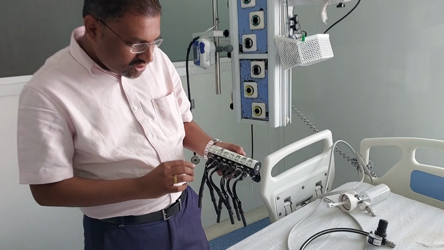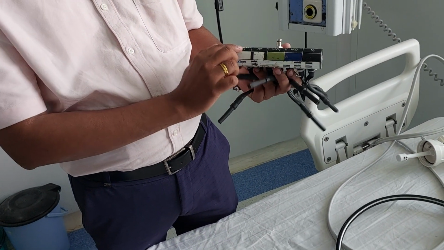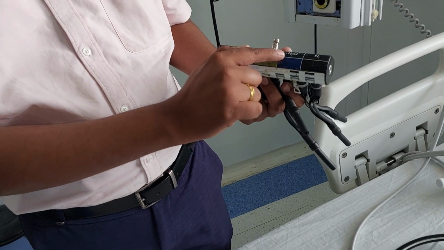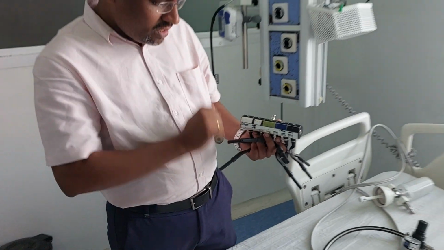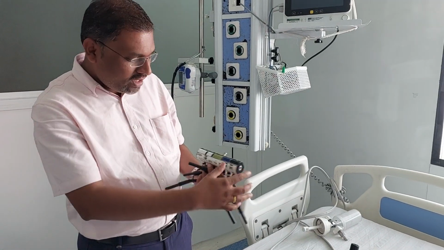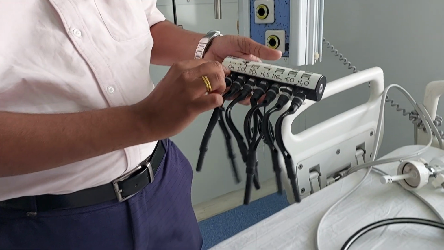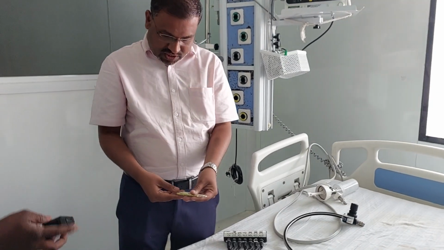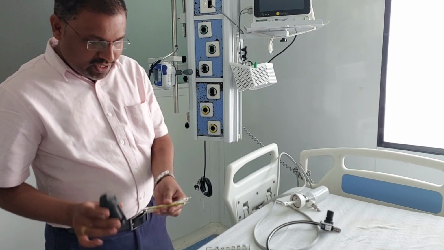Now we are going to check the oxygen. They have given different color codings: for oxygen white, for air white and black, for carbon dioxide gray, for nitrous oxide blue, and for nitrogen black. For oxygen they have given the white color coding, so where white appears, only those tubings we have to connect, right? These are the three tubings we are going to connect here. For that they have provided this cutter.